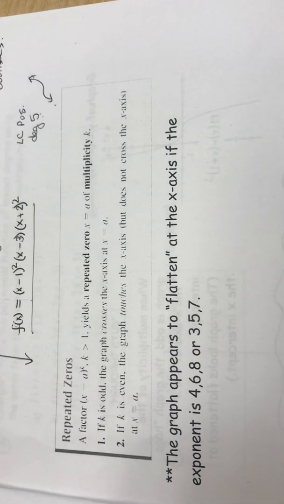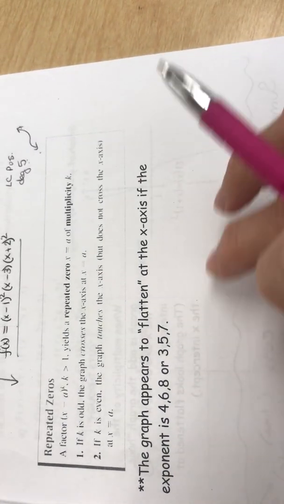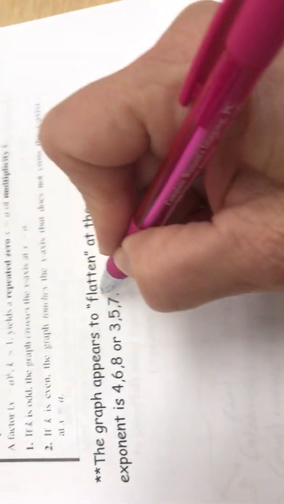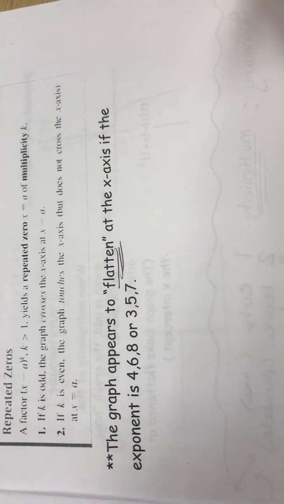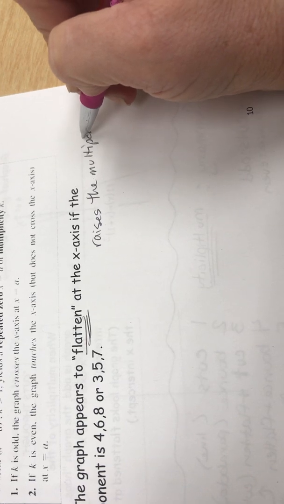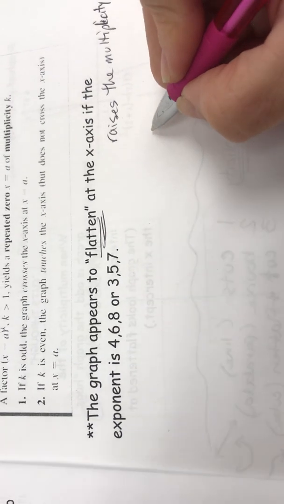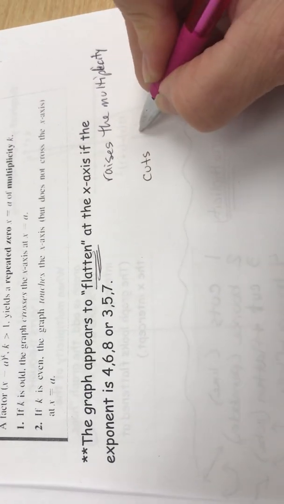So this, again, is just giving you a little summary of how to do repeating zeros. Don't worry about this part of it. This is what I was saying over here. If something appears to flatten, it just raises the multiplicity. Multiplicity, okay? So if something cuts, it counts once.